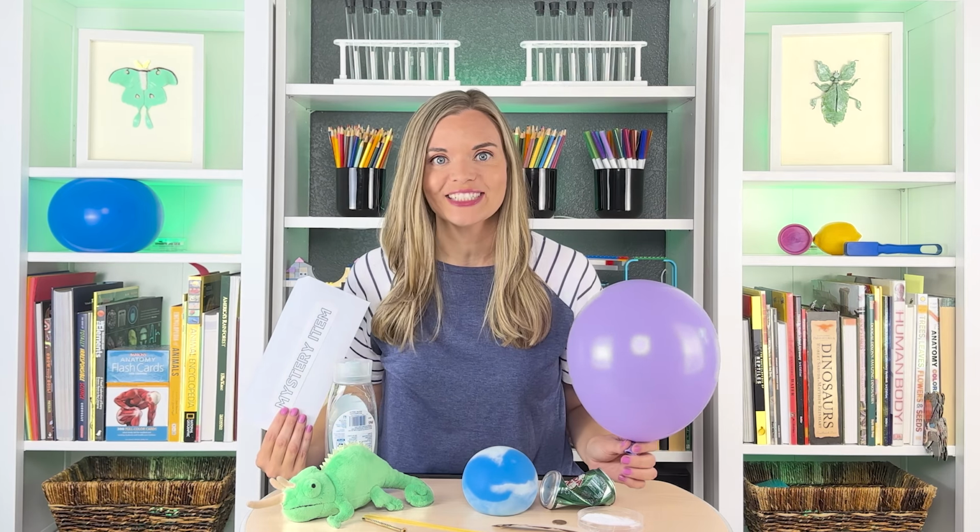I have an assortment of items here and a mystery item to discover. Let's open this envelope and start eliminating items based on their properties. First up, our mystery item is a solid. So which of these items here on the table and in my hand are not solids?